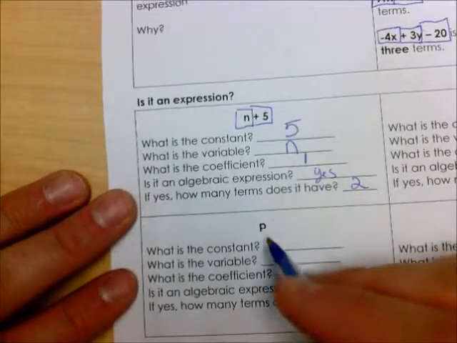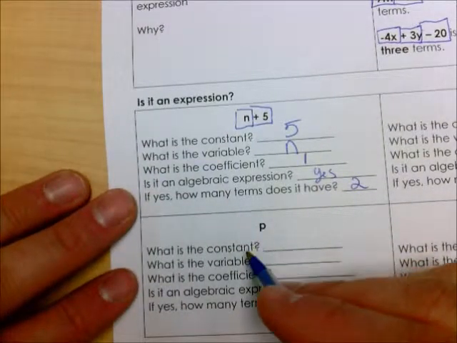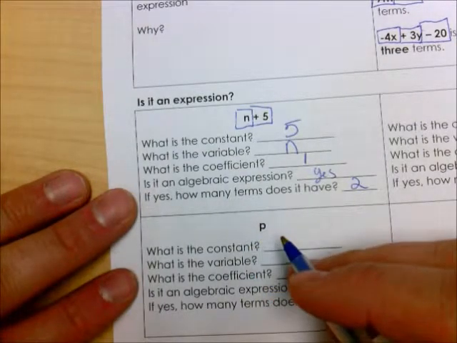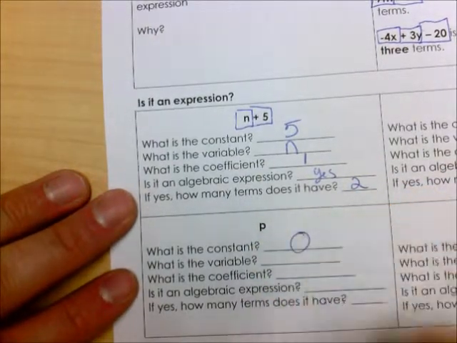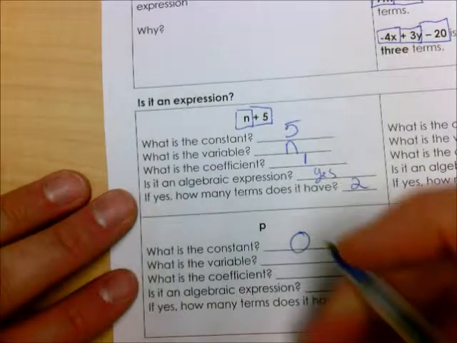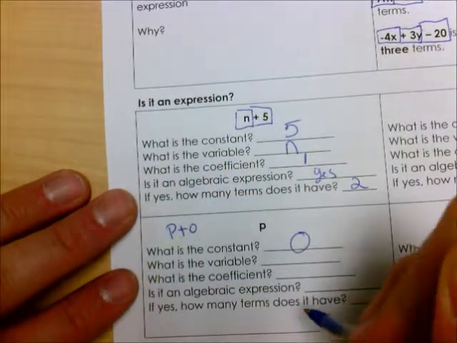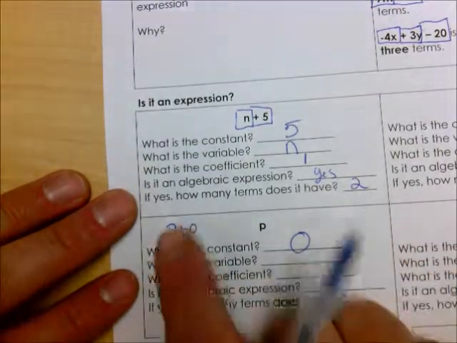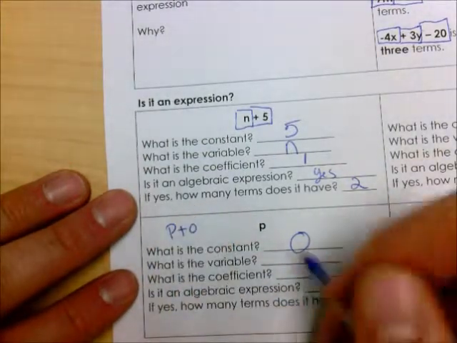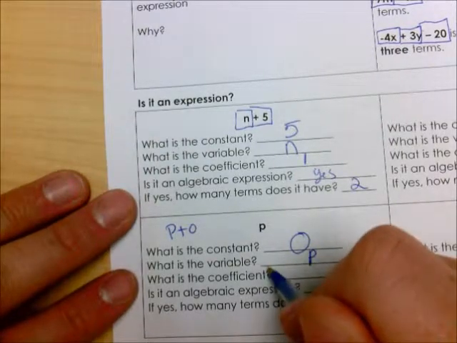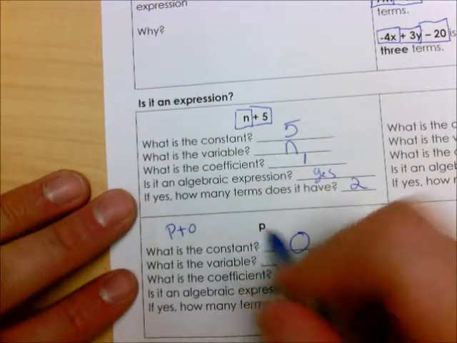Okay. The only other one I want to look at is this one down here. This is a p. So my constant. While I don't see anything, there is a constant of 0. Because I could rewrite this as p plus 0. Which, p plus 0, that's still the same thing as just p. So what is the variable? That is a p. What is the coefficient? Well, how many p's do I have? I only have 1.